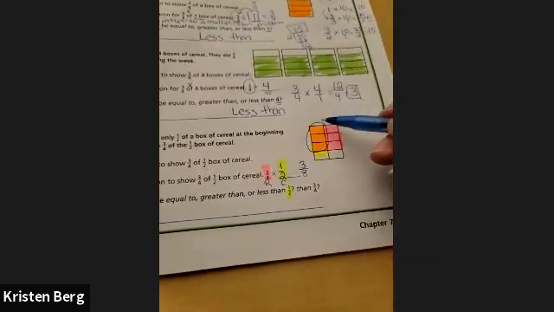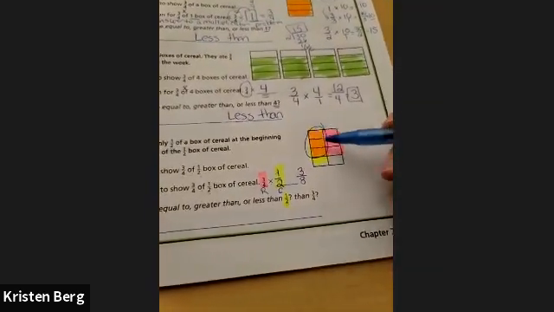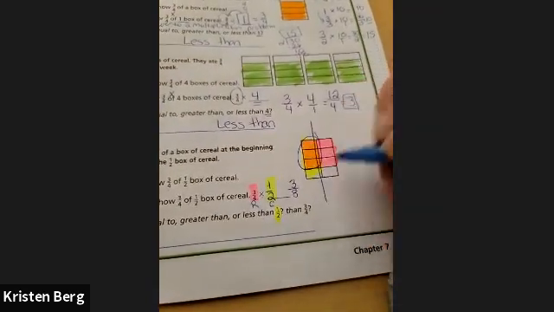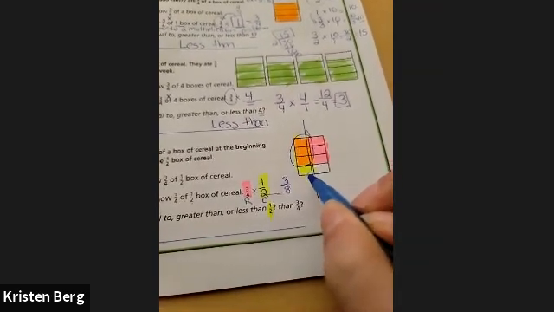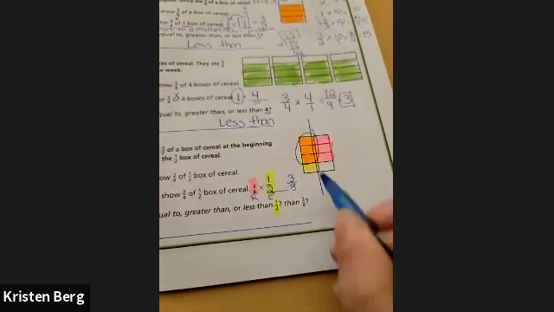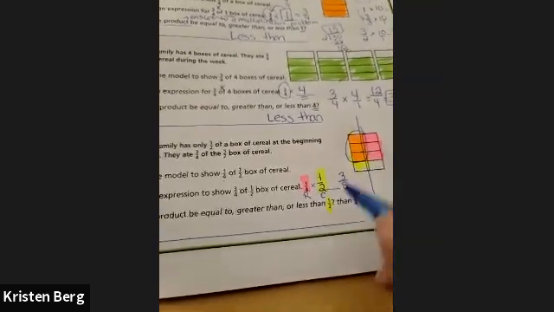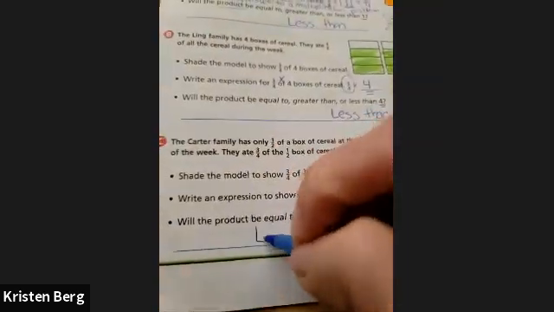And you guys can see that right here. It is less than a half of this, because half of this thing would be right down the middle, and it's only showing just a little bit, not quite a half. A half would mean another one would need to be shaded here. So it wasn't quite a half yet. So therefore, the answer to this is less than a half.